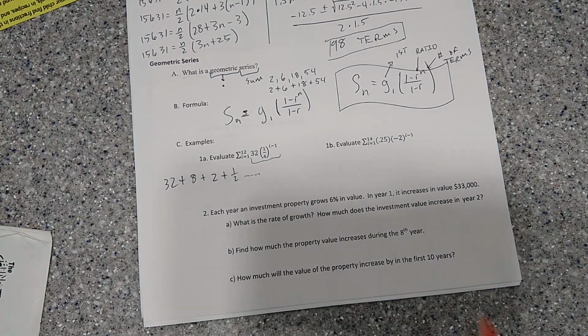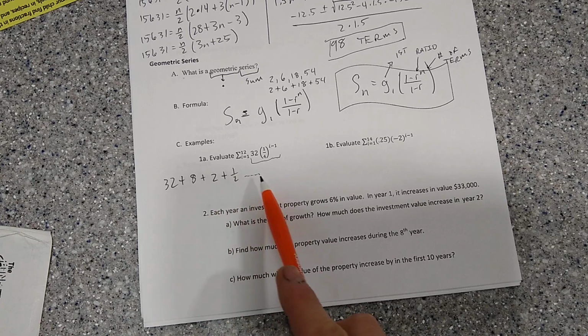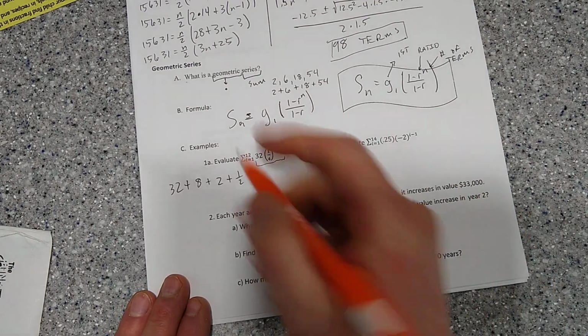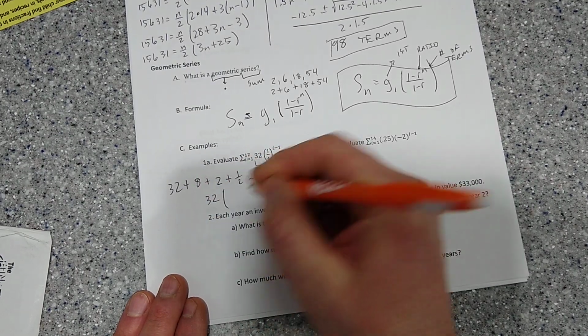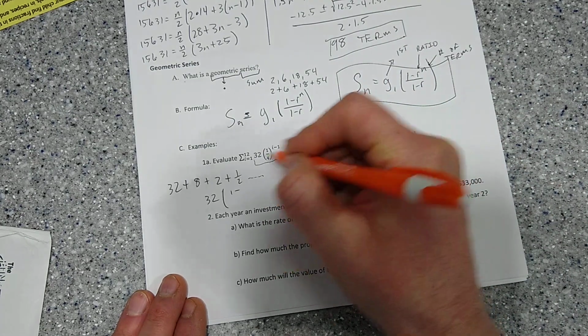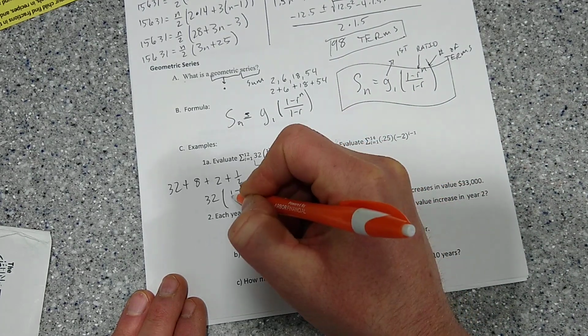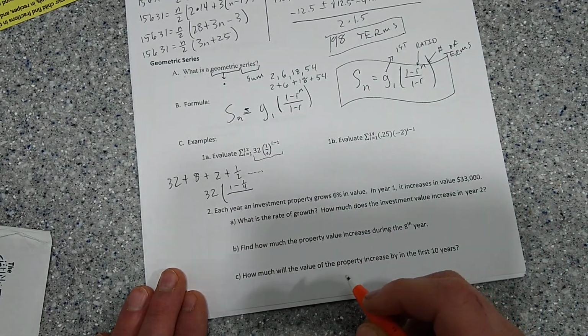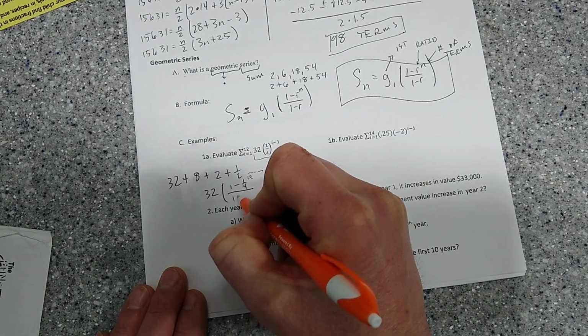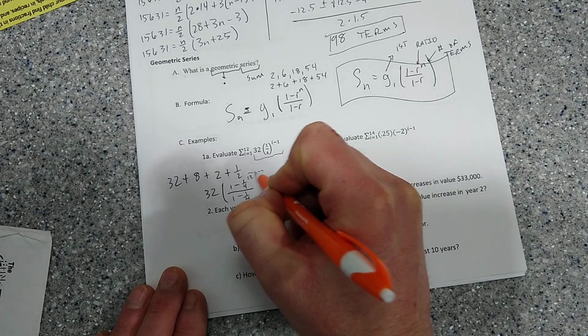Well, for your arithmetic sequence, we needed to find the first term, the last term, and how many terms. This one you actually don't. You need your first term, which we know is 32. And then you have 1 minus your multiplier, which we said is 1/4, to the power of the number of terms. So the number of terms in this case is going to be 12. And then 1 minus your multiplier on the bottom.